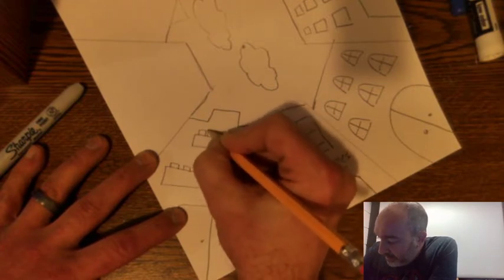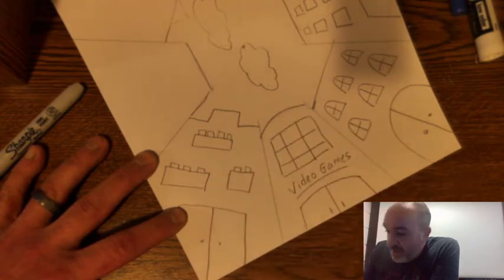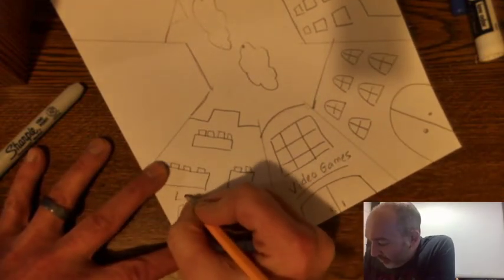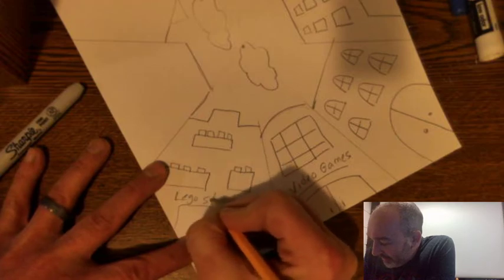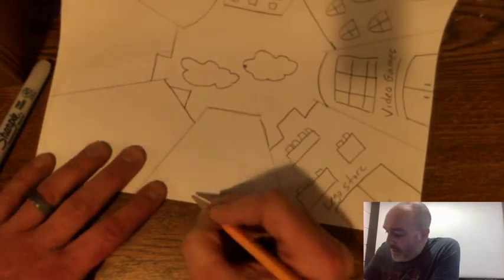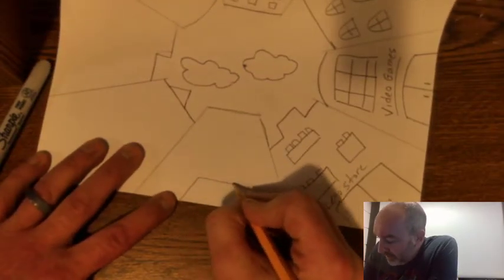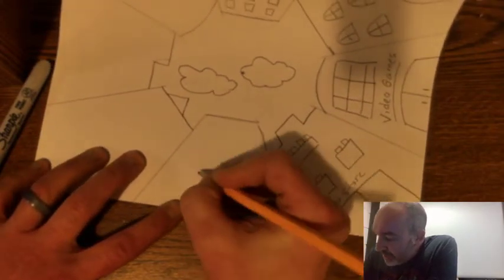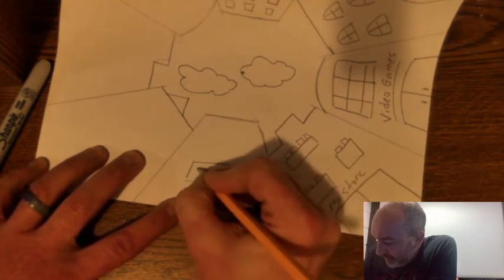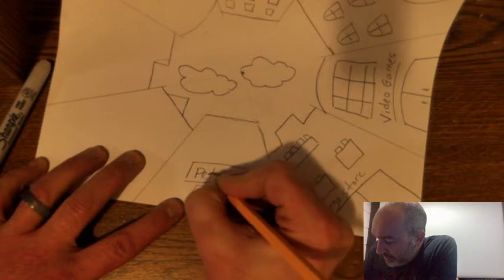Okay, so there is my Lego building, and I could write Lego on there, or Lego store, or whatever I want. So I think you get the idea of just turning around, adding things to your building, adding a door. Maybe this one has a sign on the front. I did one on my others that said pet store, so maybe this would be the pet store.